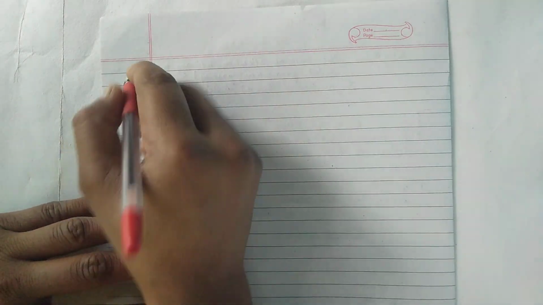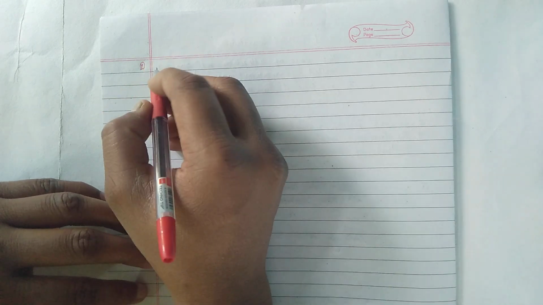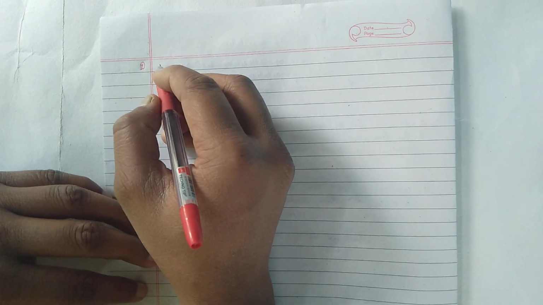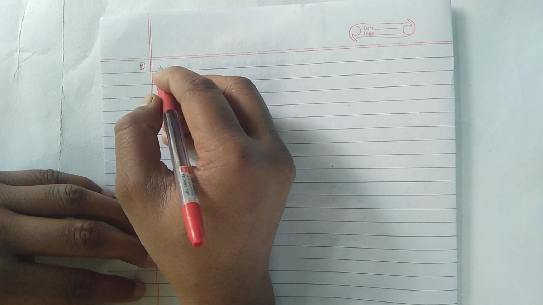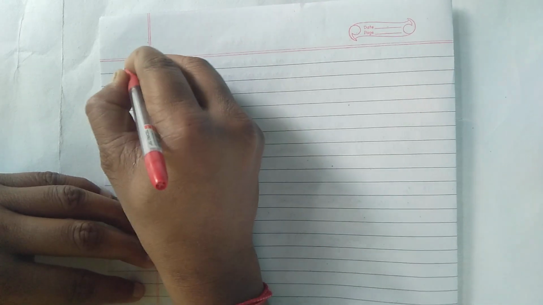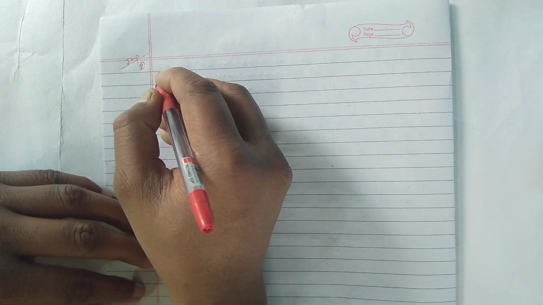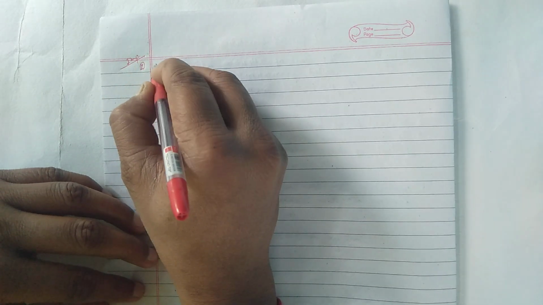This question is repeatedly asked in final examinations. It is one of the most basic conceptual questions, and it clears all your concepts related to gravitational force. So this is a big important question, repeatedly asked in our final examination.